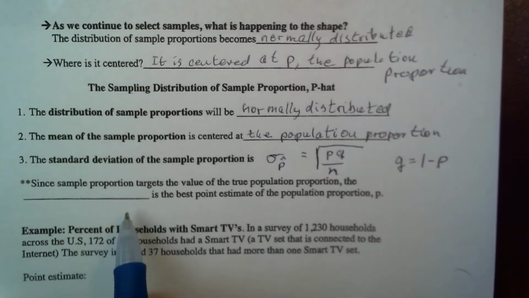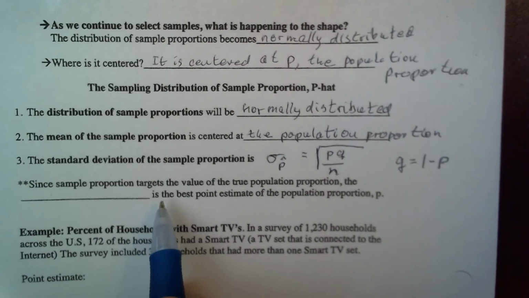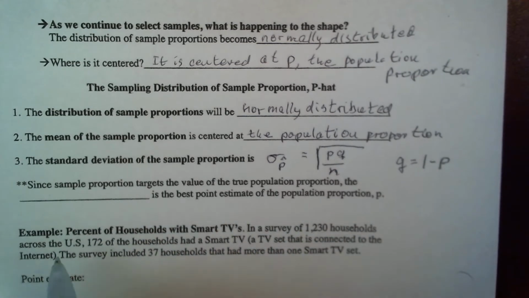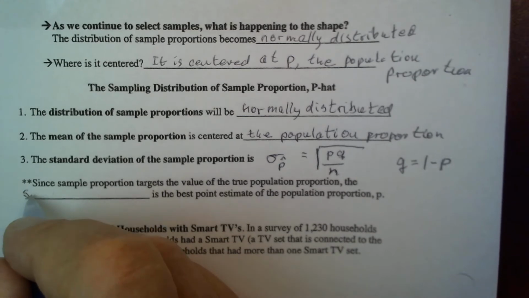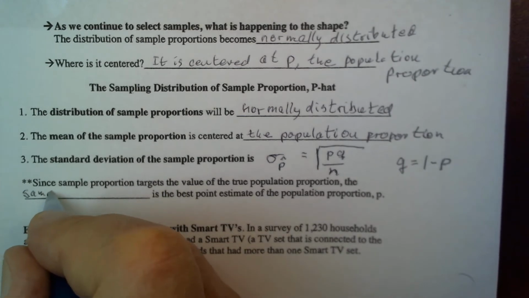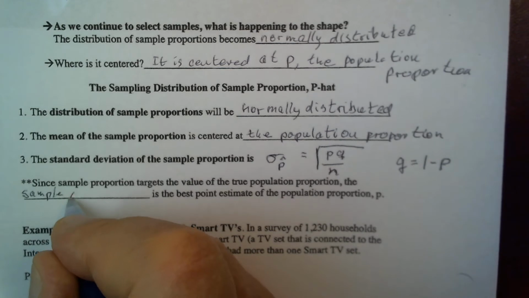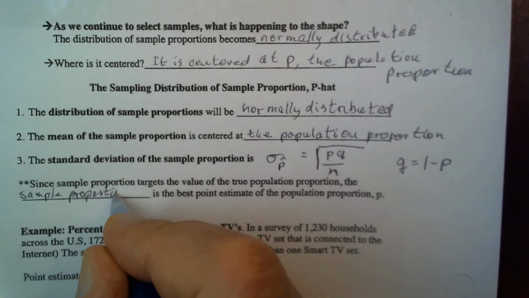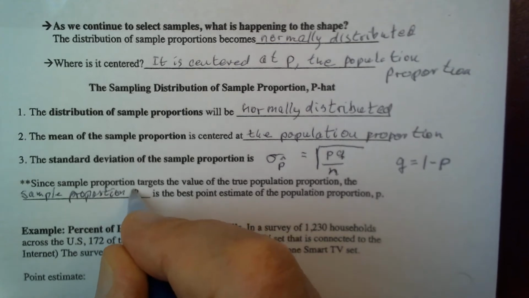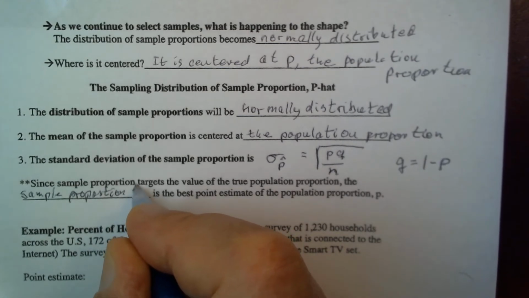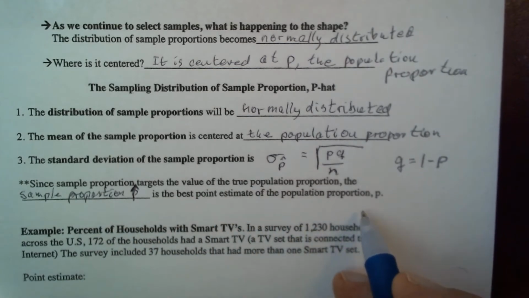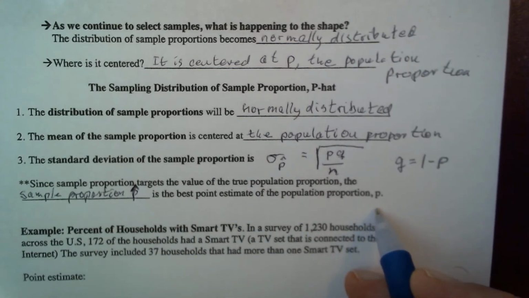So we can say, since the sample proportion targets the value of the true population proportion, the sample proportion p hat is the best point estimate of the population proportion, p.